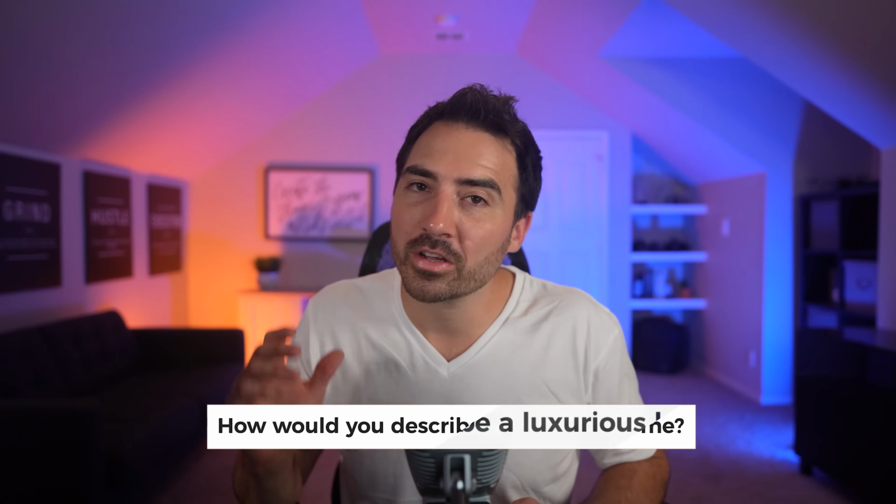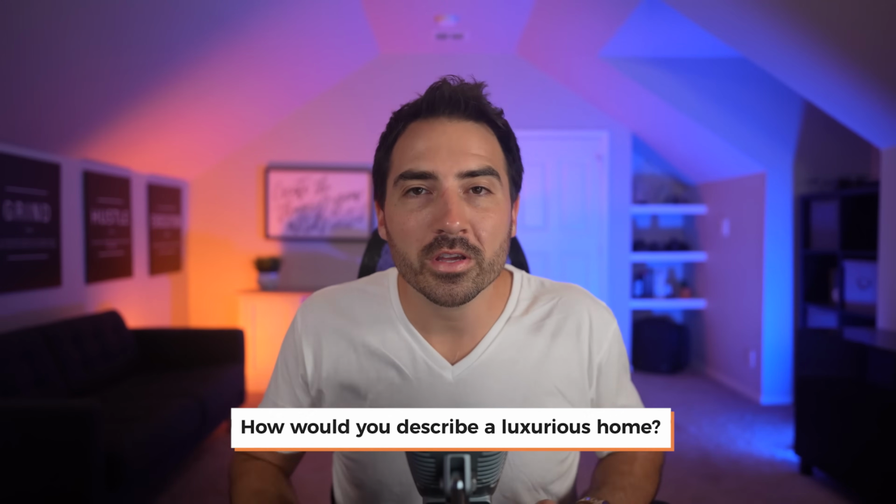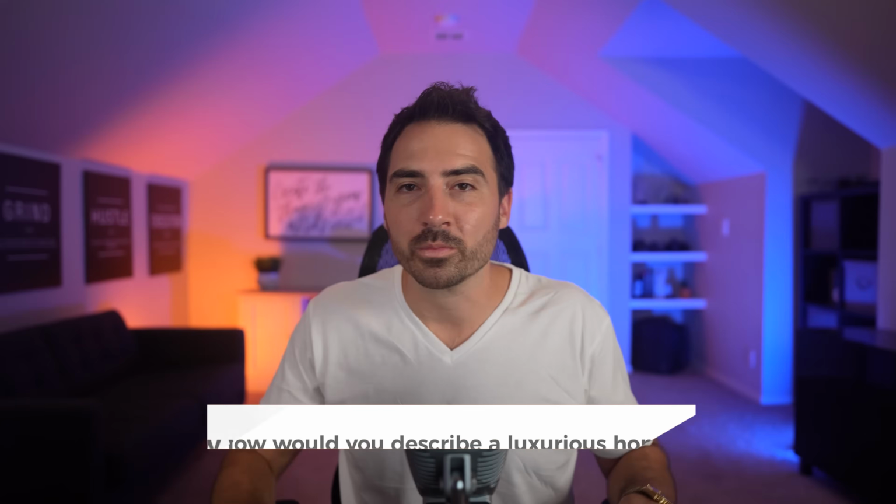How would you describe a luxurious home? There are a few things associated with luxurious homes: hardwood floors, granite countertops, stainless steel appliances, and bonus rooms. If you're describing a luxurious home, make sure that you highlight the most luxurious amenities, such as chandeliers.